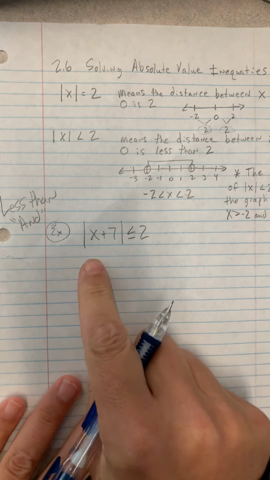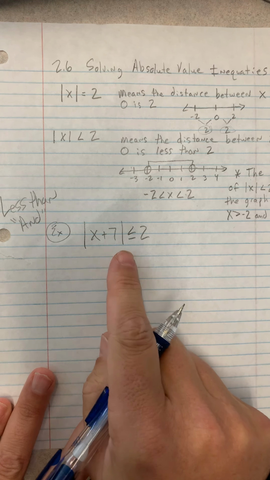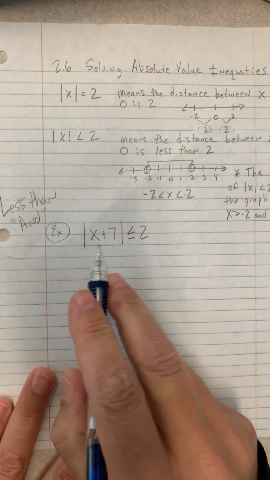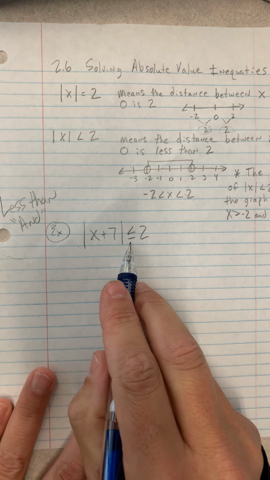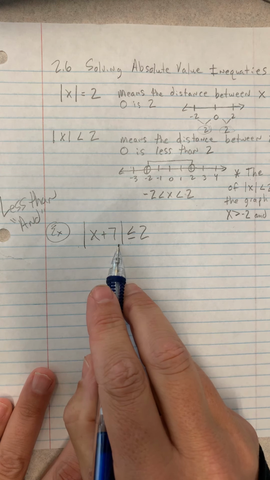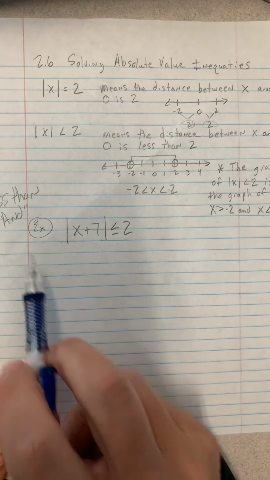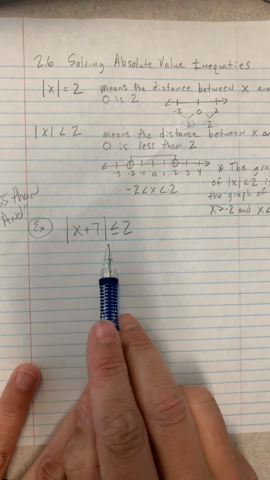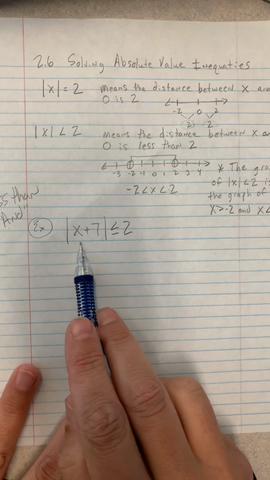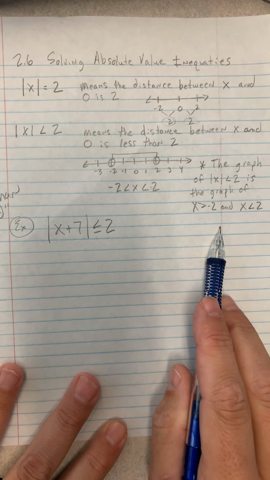You're always going to want to attack these just like you do an absolute value equation. Get the absolute value by itself. There's no numbers out front. There's nothing hanging off the back. The absolute value is by itself. It is a less than symbol, so we need an and statement, which means you would set up two inequalities joined by and.